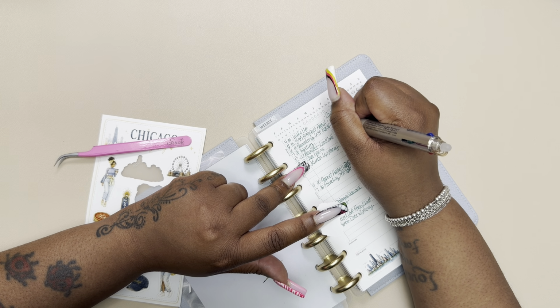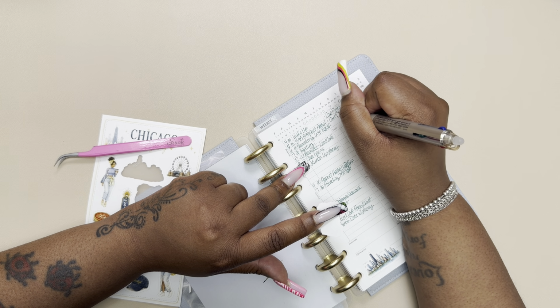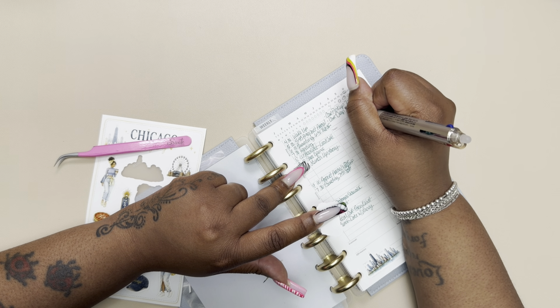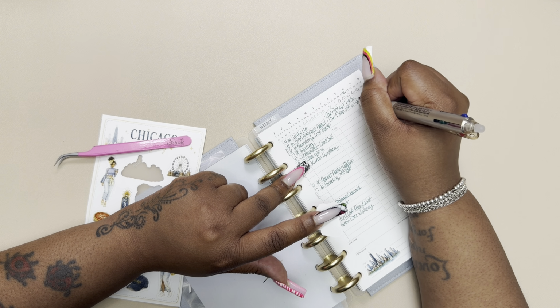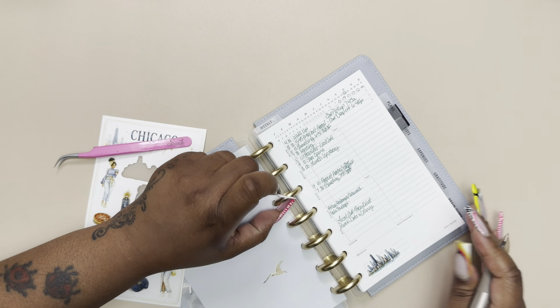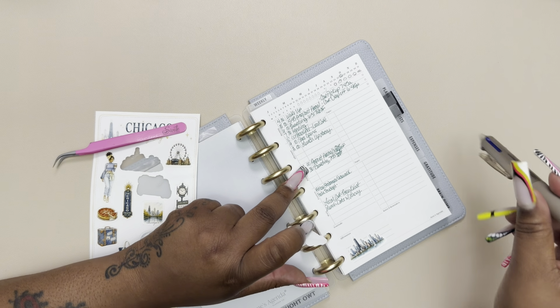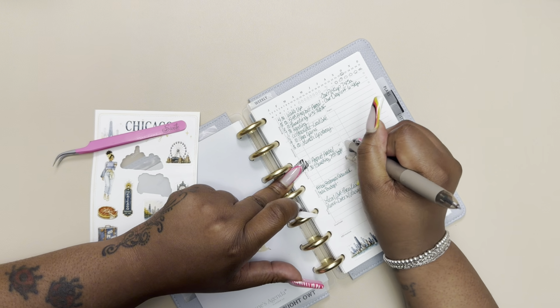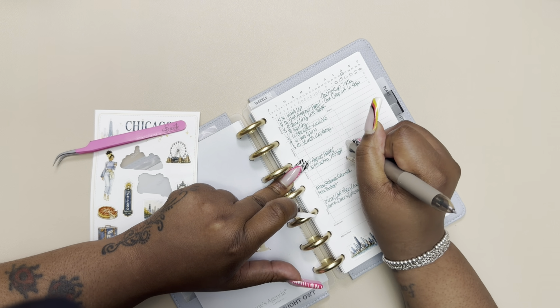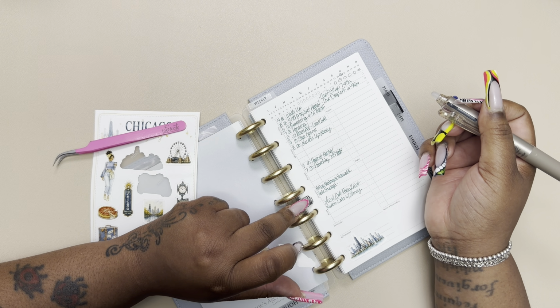And then I'll put car drop off, and I'll just put it for 6:45, because I need to be going through security by 7. So I'll just put that there.